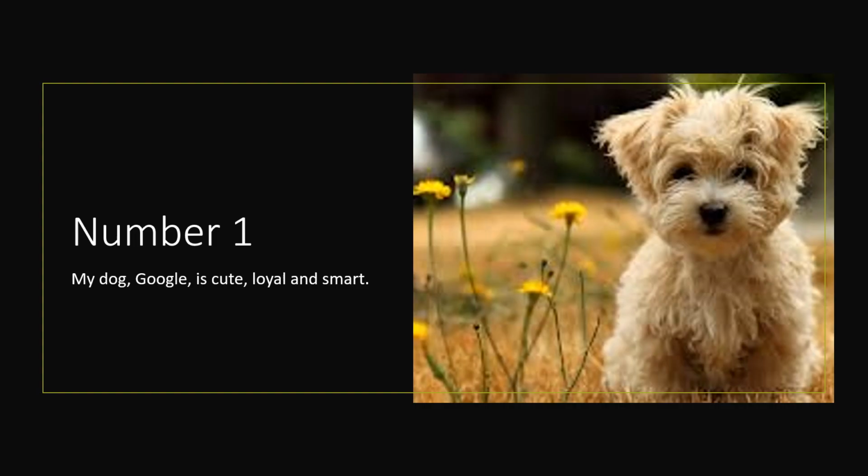Number 1, please take a look at the picture. You can see a dog. The dog is cute, isn't it? Well, this is my dog. His name is Google. If I'd like to make a paragraph about my dog, my topic sentence will be like this. My dog, Google, is cute, loyal, and smart. So this is my topic sentence.